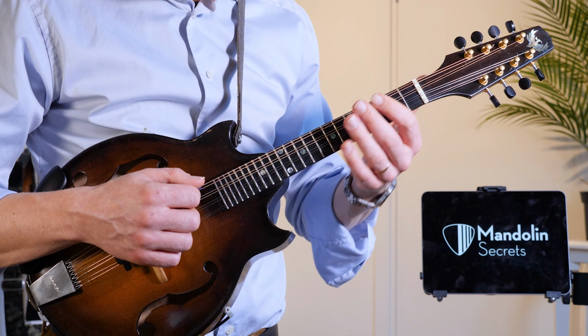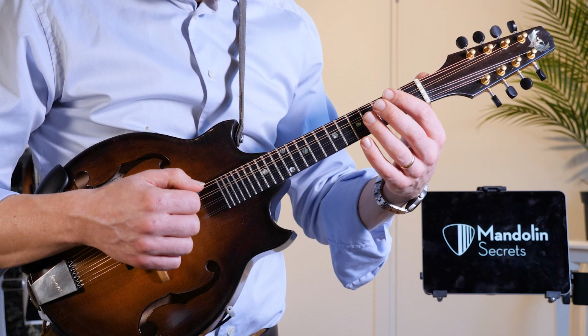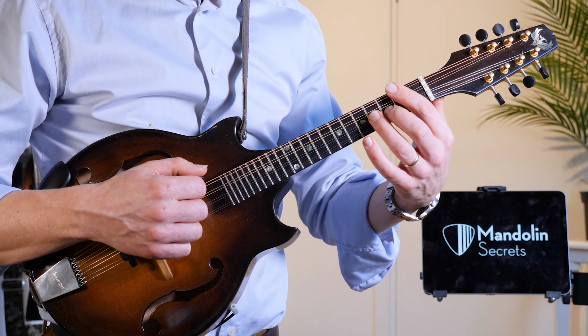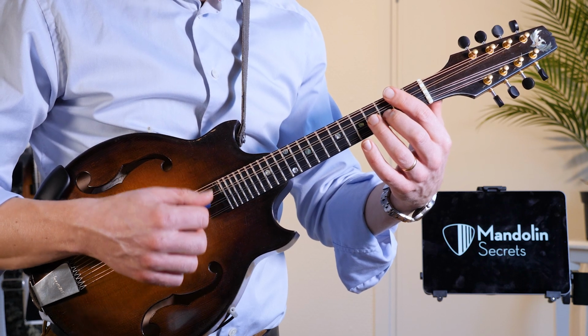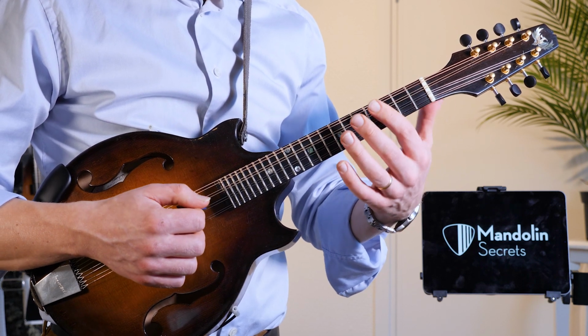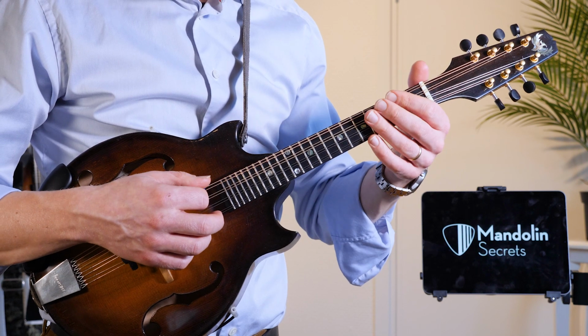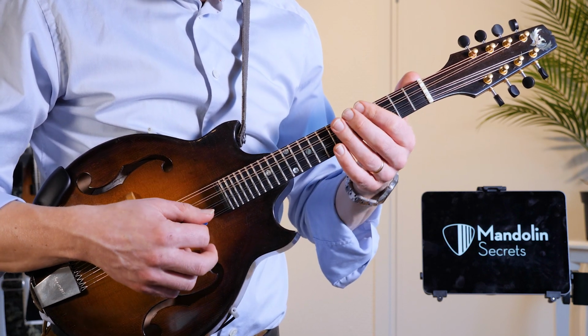The idea is you don't have to pay attention to what notes we're producing here. There is no pitch for the ghost notes. It's only of rhythmic value.